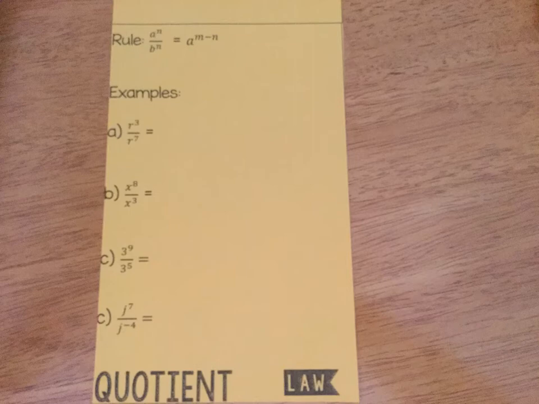First thing we need to do though is change this B to an A and that N to an M. All right, so our bases have to be the same in order to do this. So you have a to the M over a to the nth power.